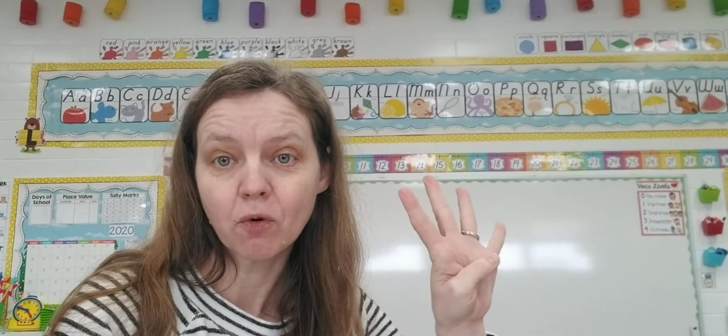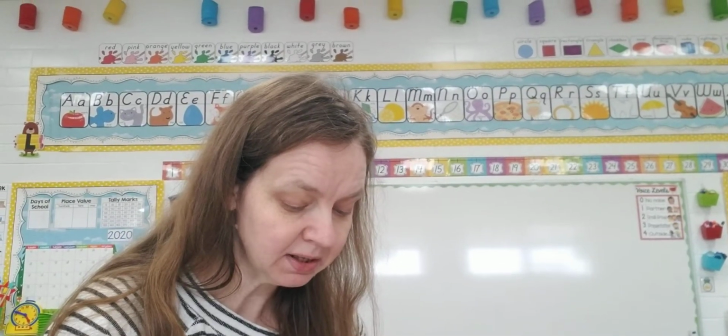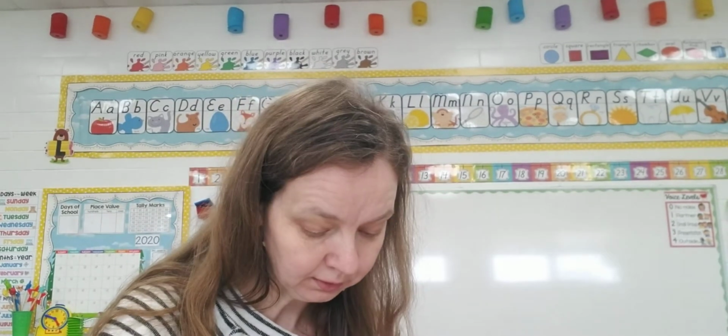At the zoo, there were 3 brown monkeys and 4 black monkeys. How many monkeys were there altogether? There were 3 brown and 4 black. So fill out your number bond. If I had 3 brown and 4 black, how many were there all together? Put one of those numbers in your brain and count the rest.